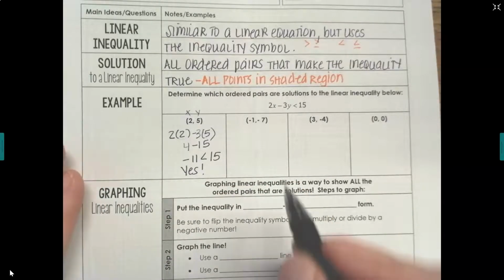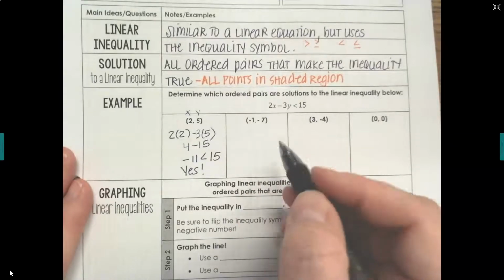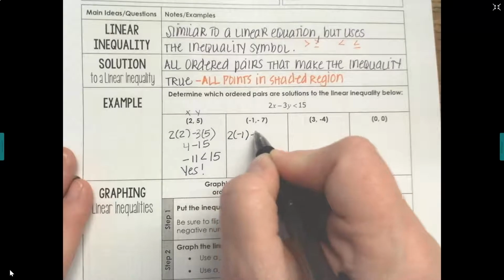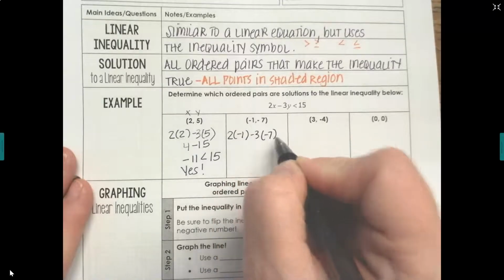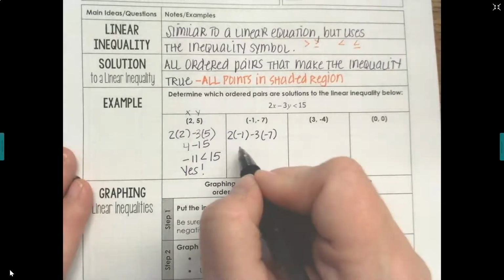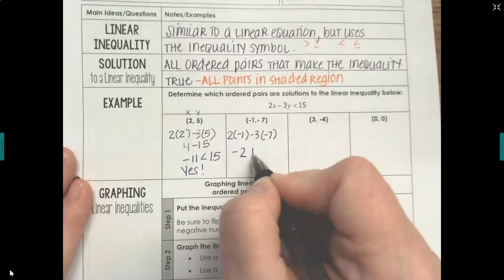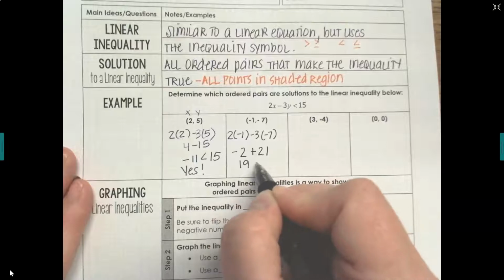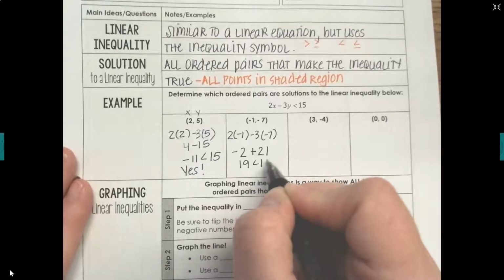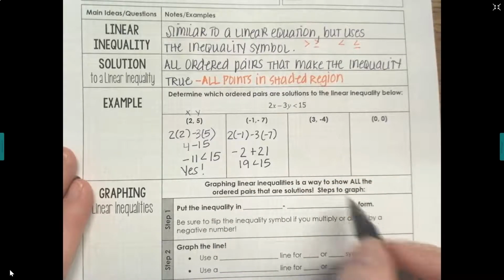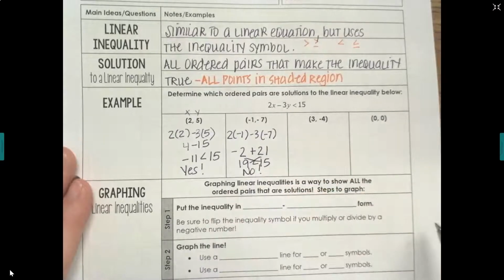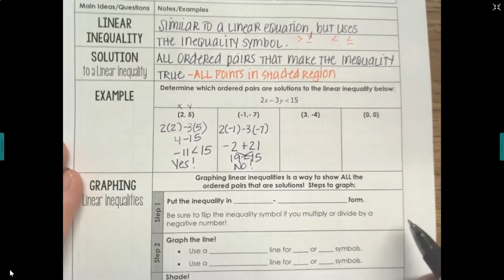Let's try again with negative 1, negative 7. So we have 2 times negative 1 minus 3 times negative 7. That gives us negative 2 plus 21, which equals 19. If we compare it, 19 is not less than 15, so negative 1, negative 7 is not a solution here.